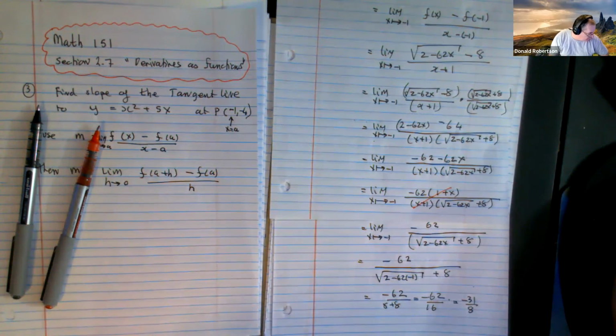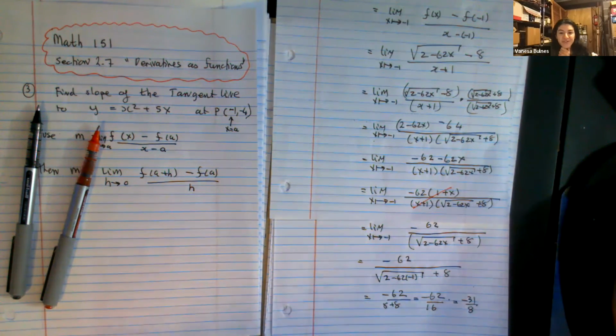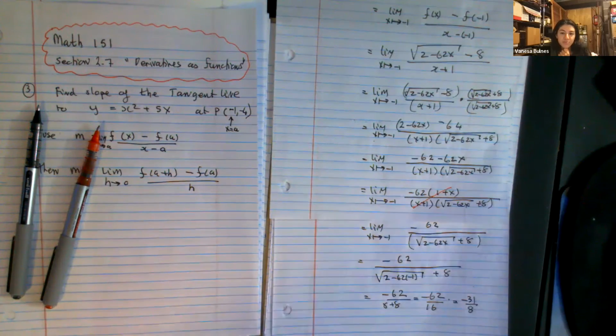Are we good with that question? Is there anything you're not sure about? I'm still confused on how it's 2 minus 62x and then minus 64, how that turns into negative 62 minus 62x.